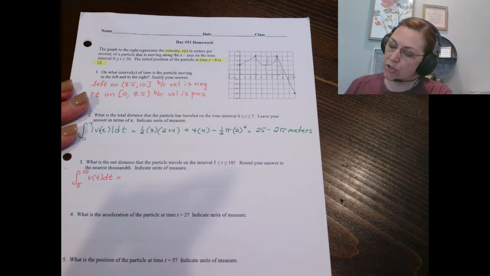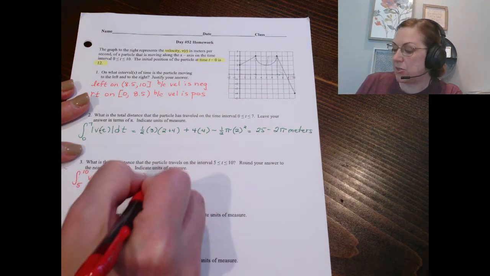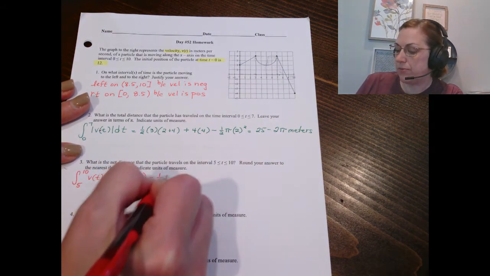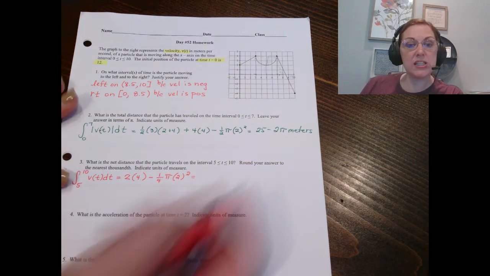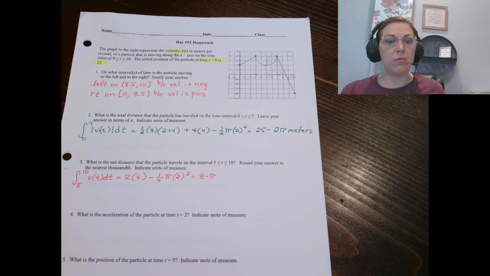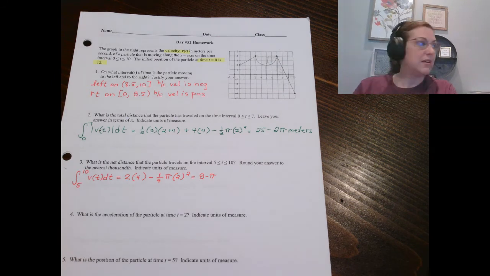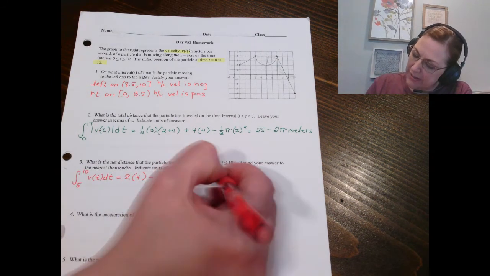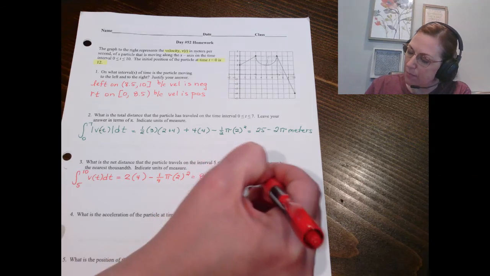Okay, so the rectangle is a 2 by 4, and then I'm going to subtract out a quarter circle with a radius of 2. So that gives me 8 minus pi, and we want to round to the nearest 1,000. So let's get our calculator, and I get 4.858, and again, that's in meters.